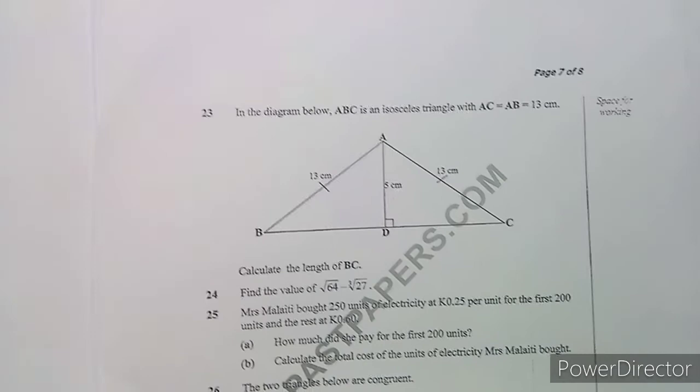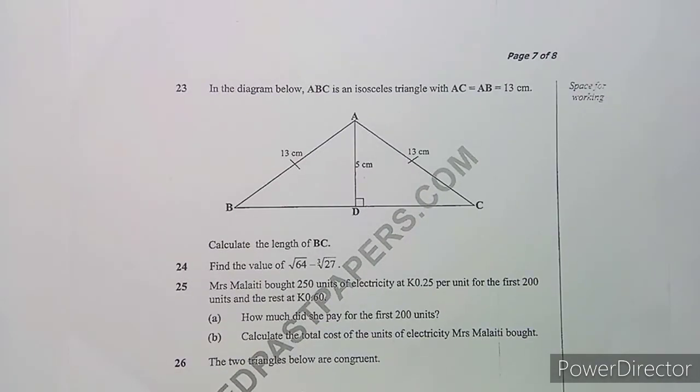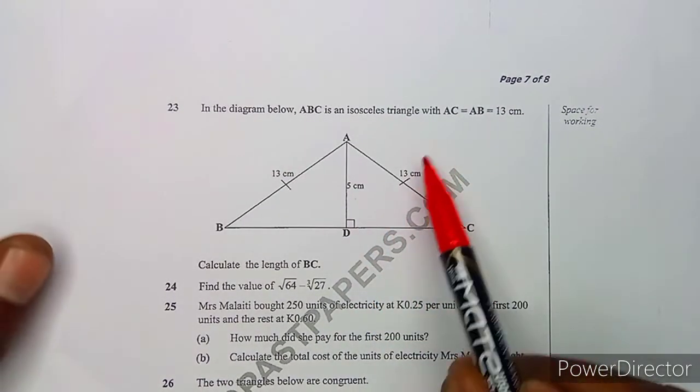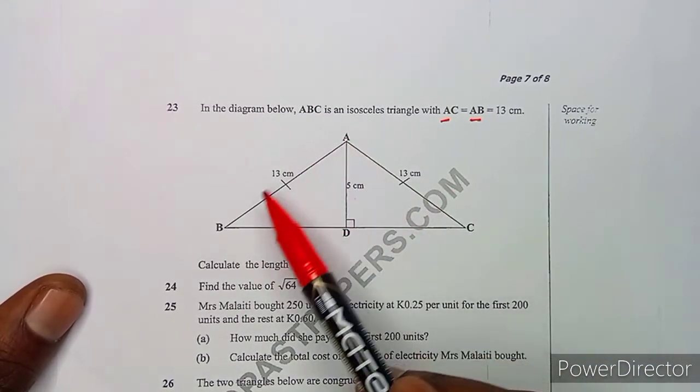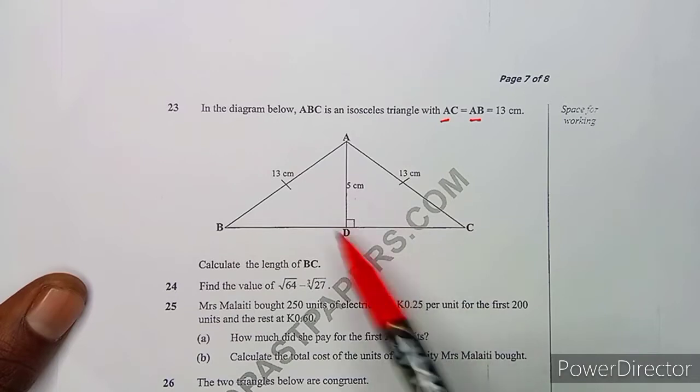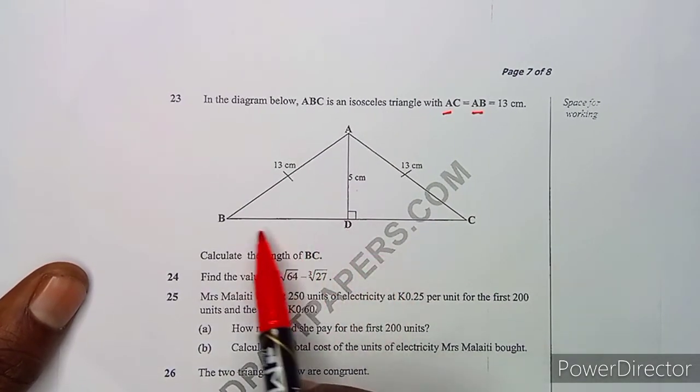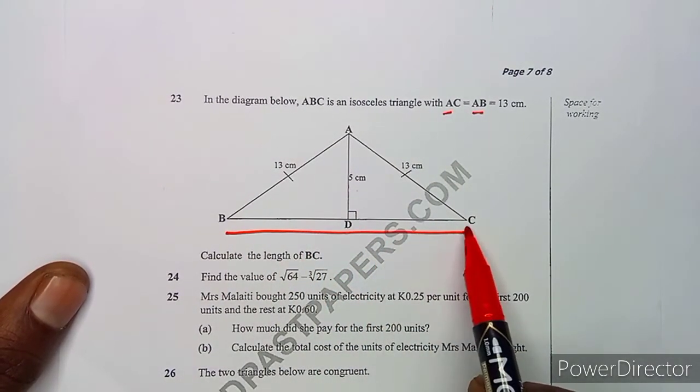So that's what we have got. And on number 23, we are given that in the diagram below, ABC is an isosceles triangle with AB and AC equal, from A to B and A to C. The question is to calculate the length of BC, from B to C, the whole of this length here.